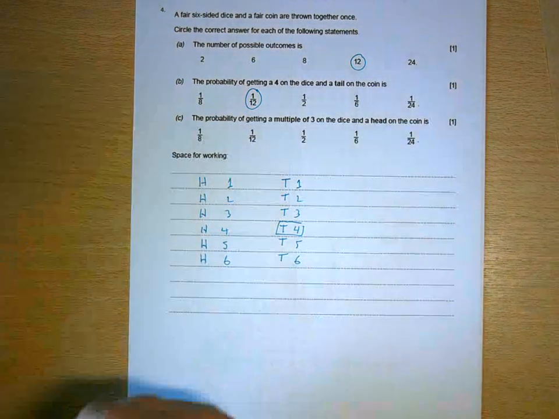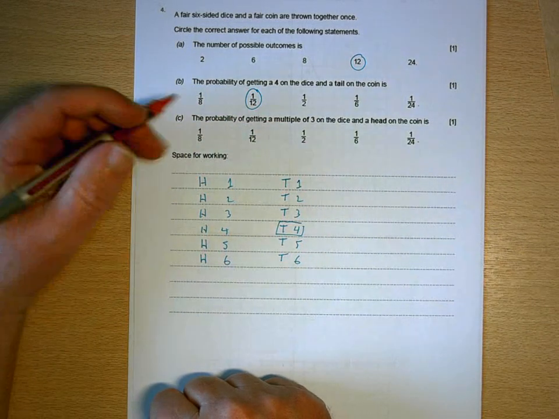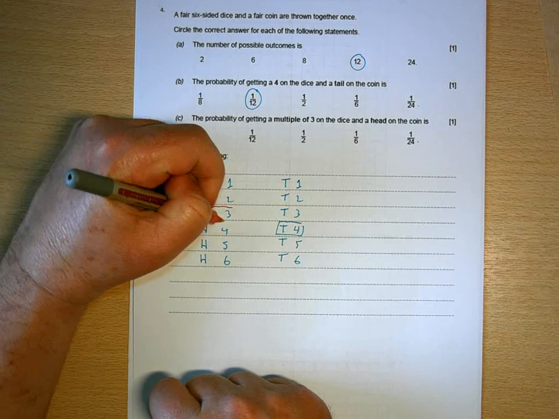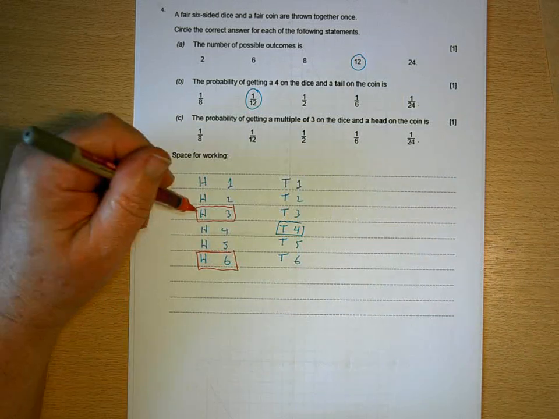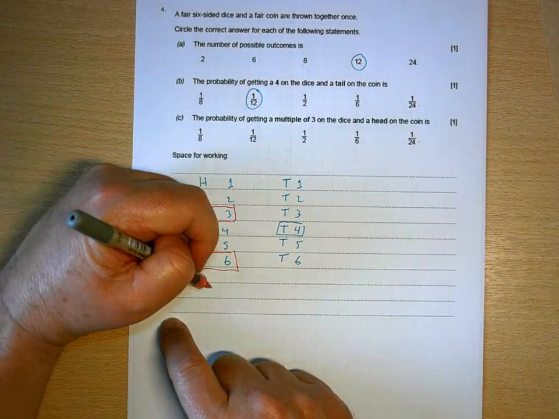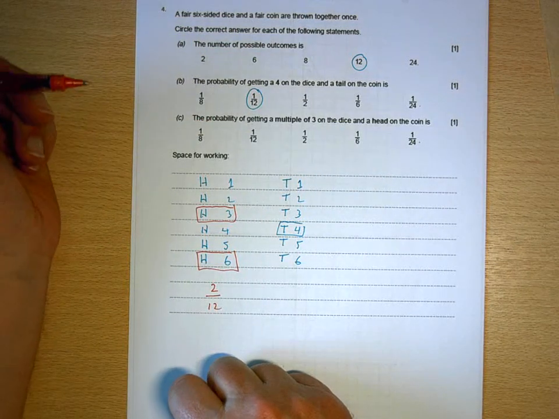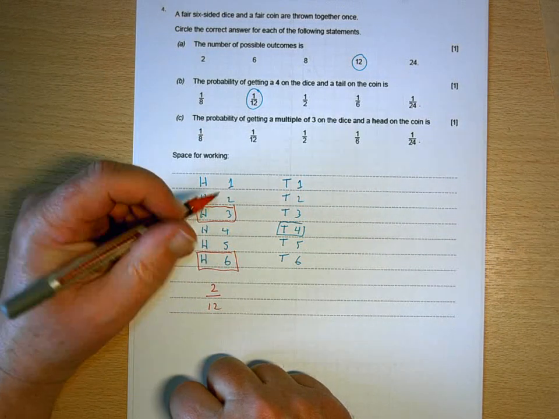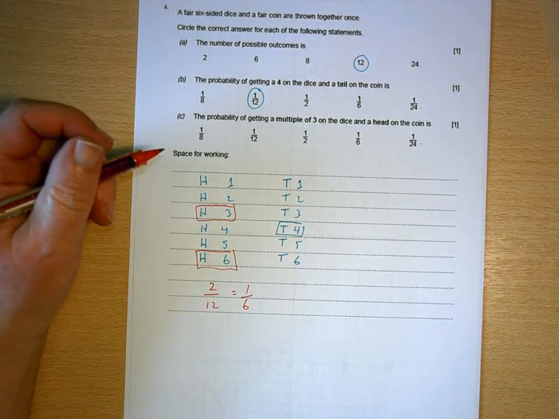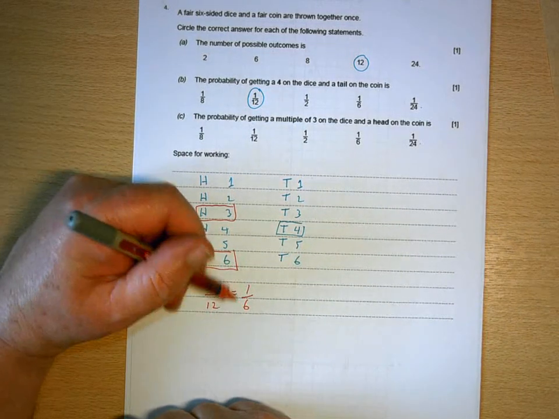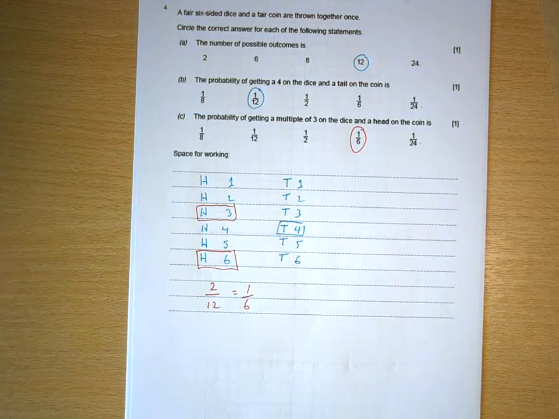The probability of getting a multiple of 3 on the dice and a head on the coin. So here's the heads, and the multiple of 3. Well, there's 2 possible ways of achieving that, which is a head 3 or a head 6. So that's going to be 2 out of 12. And when you look at your list, 2 out of 12 isn't there, but you should be able to see that because you can divide both of those by 2, 2 divided by 2 is 1, 12 divided by 2 is 6. That's an equivalent fraction of that. So what they're looking for there is 1 out of 6.